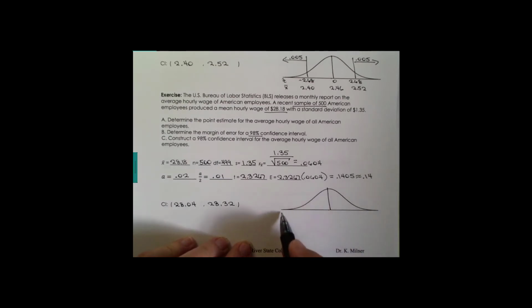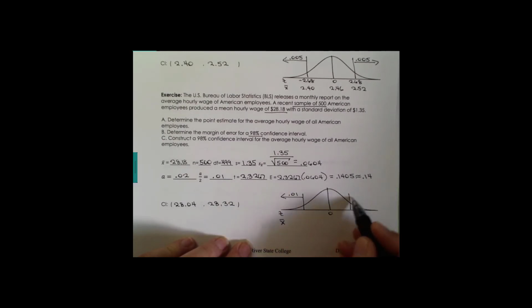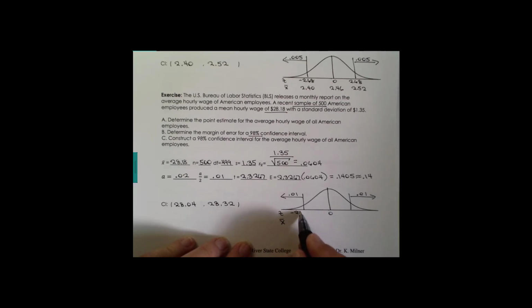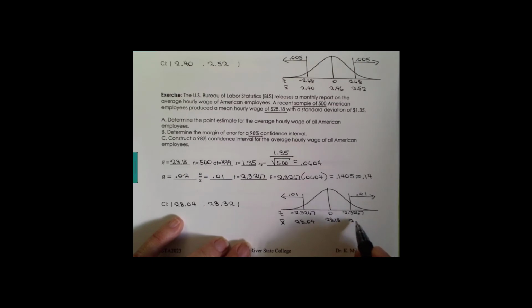Let's draw this so you'll see what it looks like on the curve. Of course, I'm dealing with t-scores, and I'm still dealing with sample means, and the area that I'm interested in is new and different. It's 0.01 in each tail, which gave me my t-score of a negative 2.3267 and a positive 2.3267. And it gave me my confidence interval numbers. Here the point estimate was 28.18 in the middle, and the low number in my confidence interval is 28.04, and the high number is 28.32.